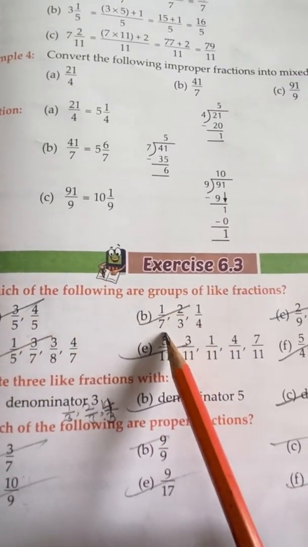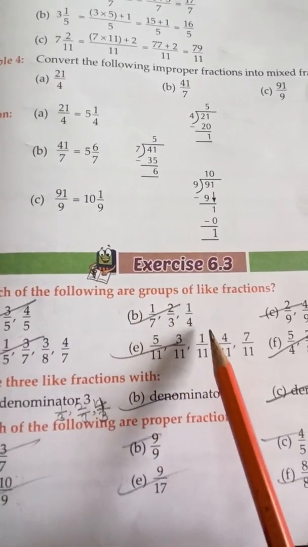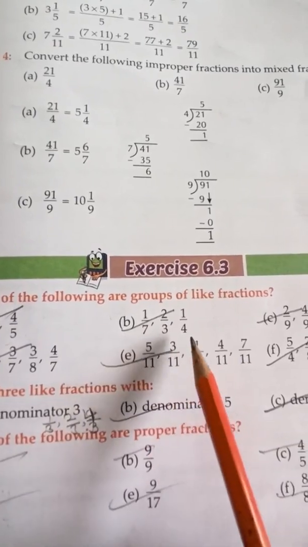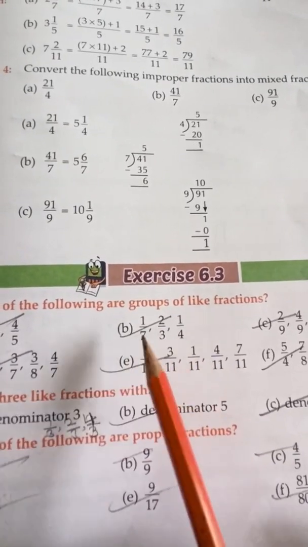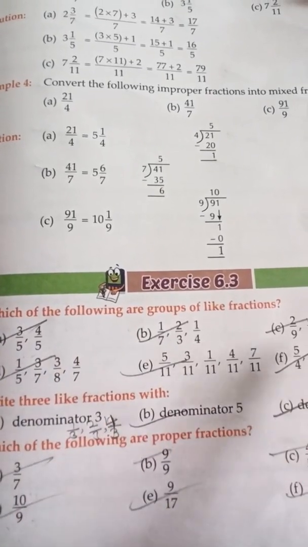Next one is 1 by 7, 2 by 3, 1 by 4. In this case you can see the denominators are different, so it is an unlike fraction. You cannot mark it. I had marked it because you have to do all the questions.